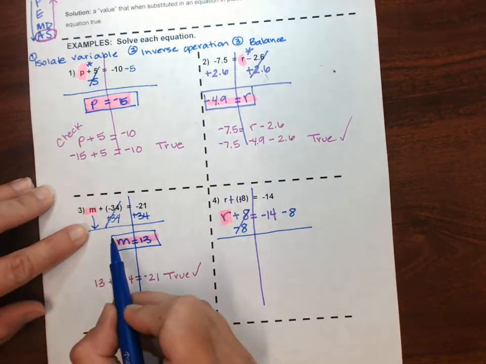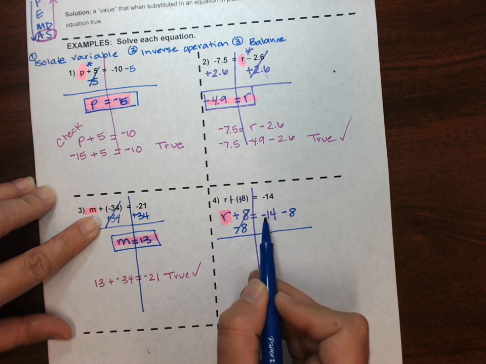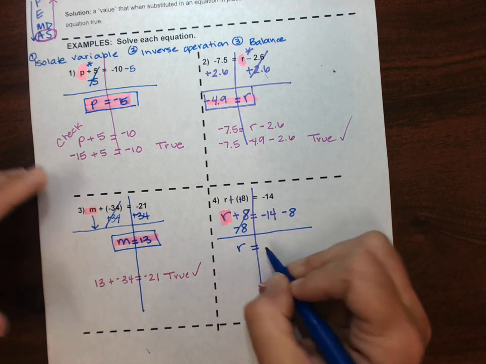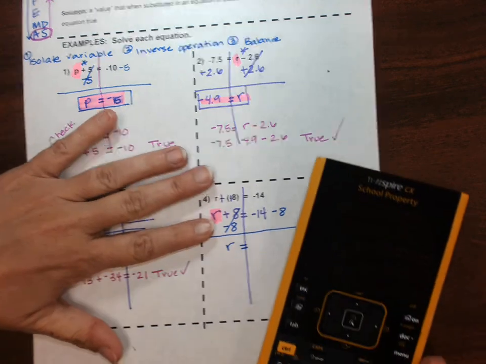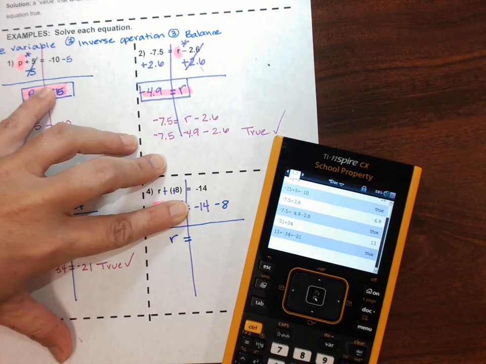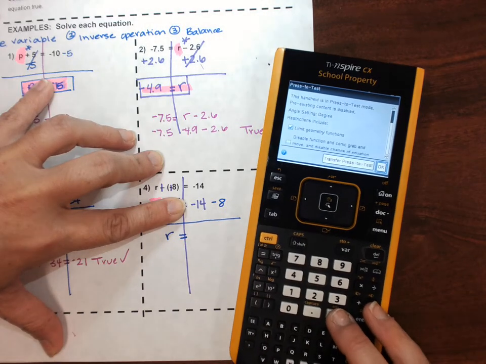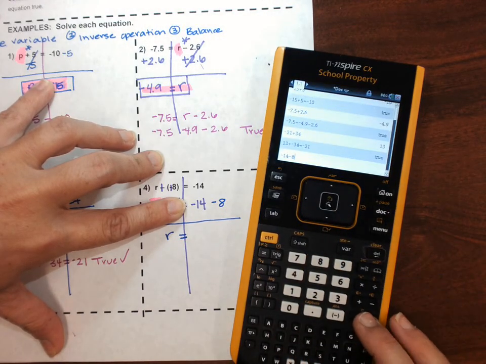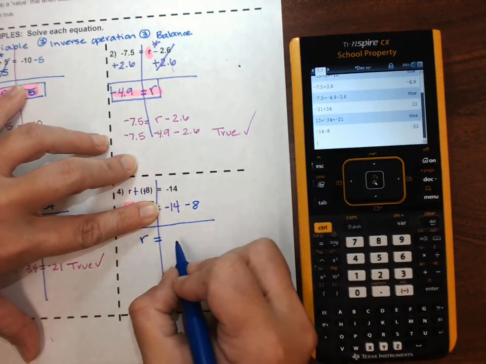And that kind of helps me sometimes when I see a whole bunch of negatives, right? So r equals, and I will type it like I see it. So I'm going to say -14 minus 8 is -22.